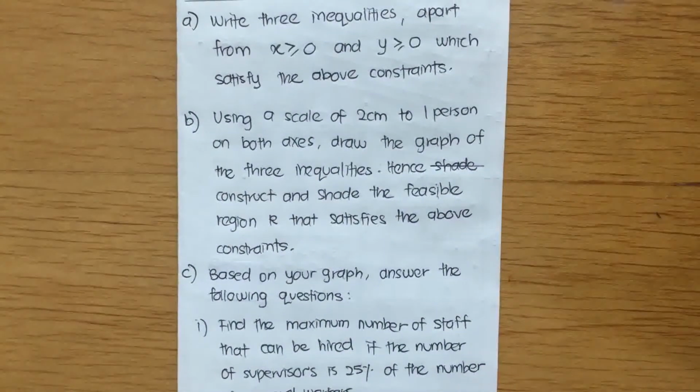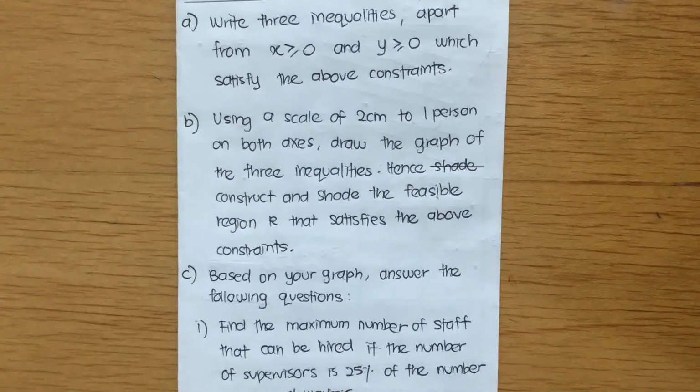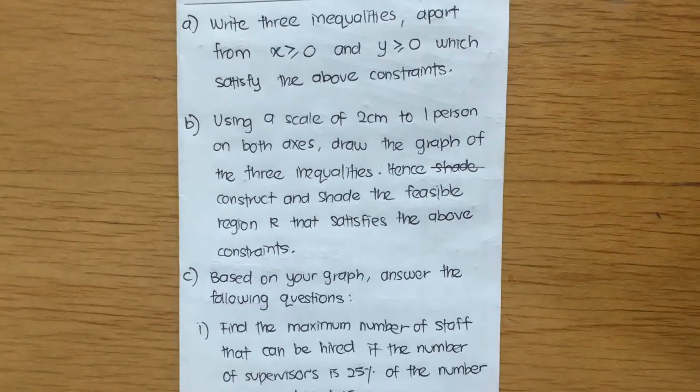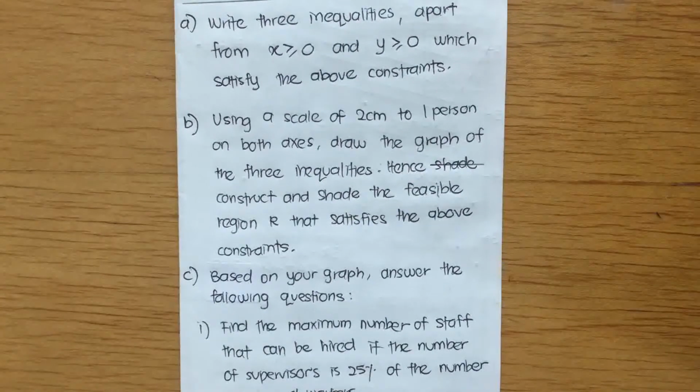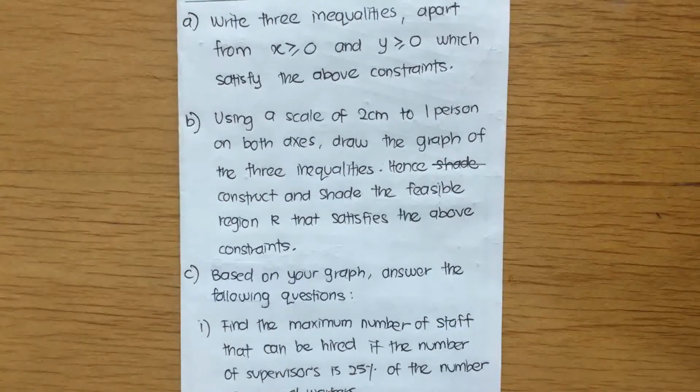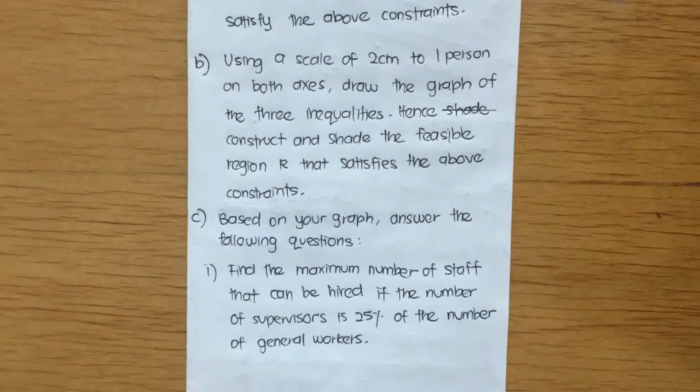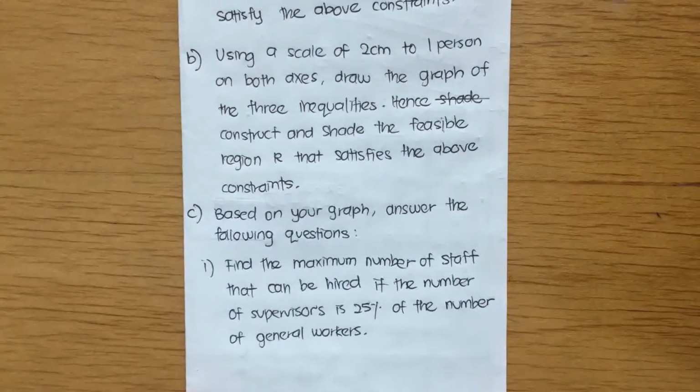For the question part A, write 3 inequalities apart from x more than or equal to 0 and y more than or equal to 0 which satisfy the above constraint. For the question part B, using a scale of 2 cm to 1 unit on both axes, draw the graph of the 3 inequalities. Hence, construct and shade the feasible region R that satisfies the above constraint. For the question part C, based on your graph, answer the following question. Find the maximum number of staff that can be hired if the number of supervisors is 25% of the number of general workers. Let me turn to the next page to read the remaining question. So please hold on for a moment, guys.